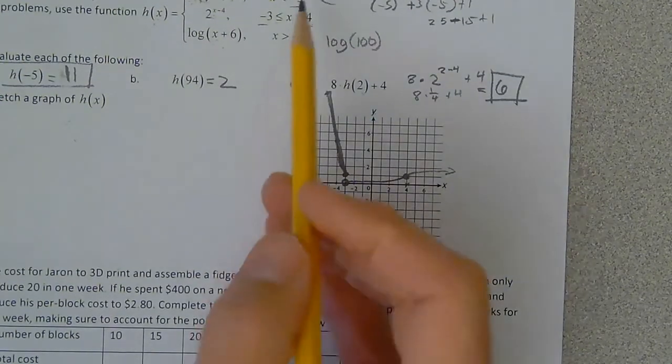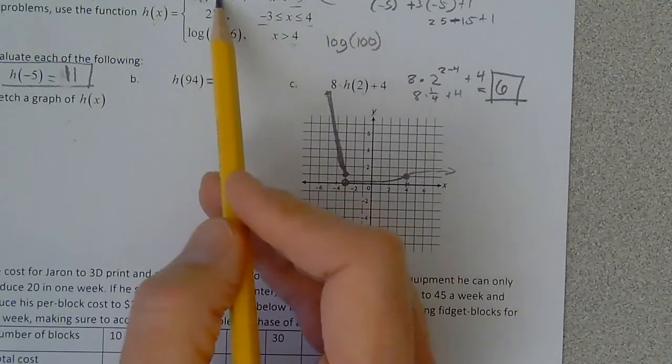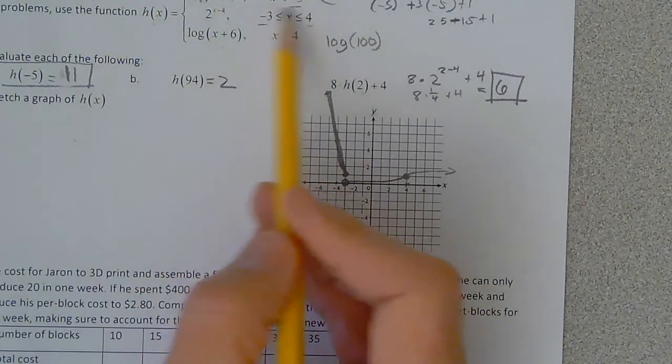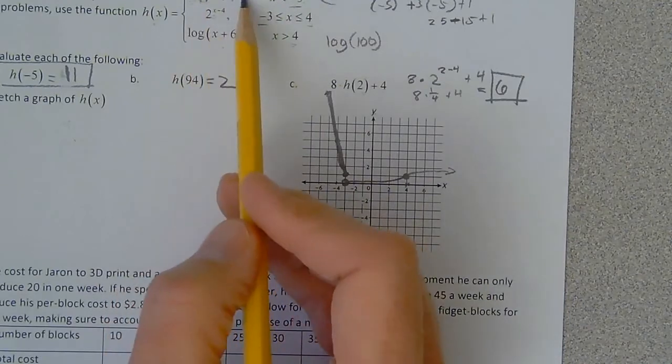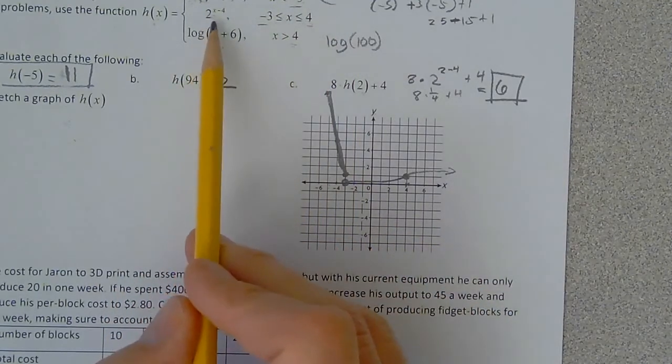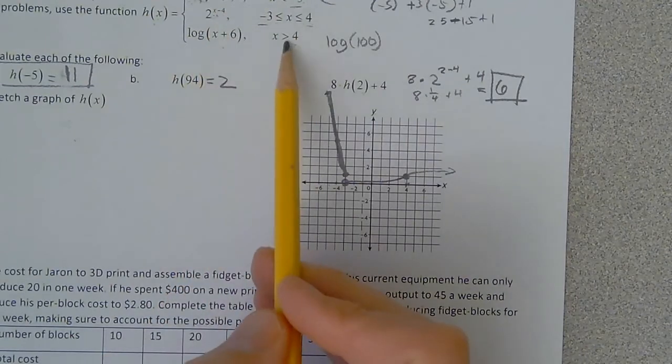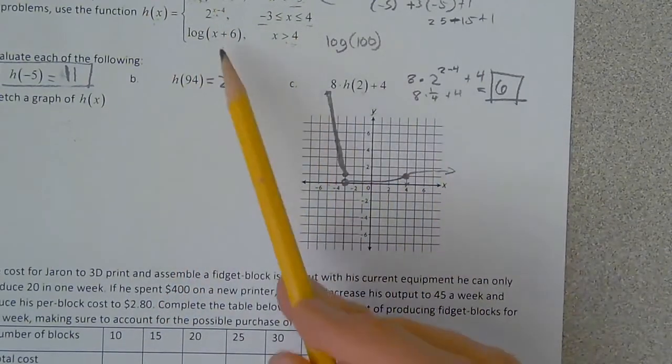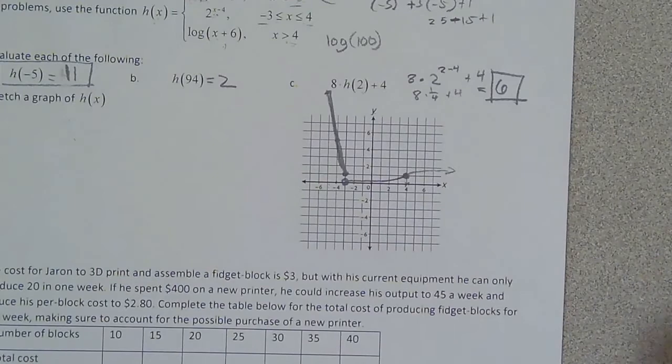And each little piece has a domain and a rule for that domain, so everything less than -3 looks like this parabola. Everything between -3 and 4 looks like this exponential function, and everything bigger than 4 looks like this logarithmic function.